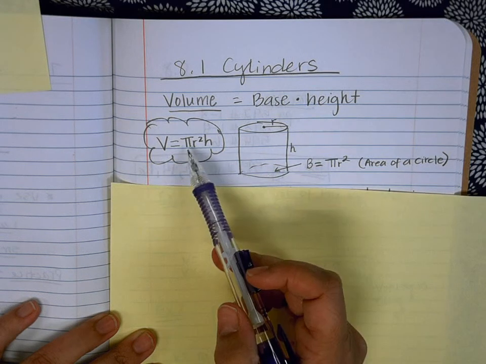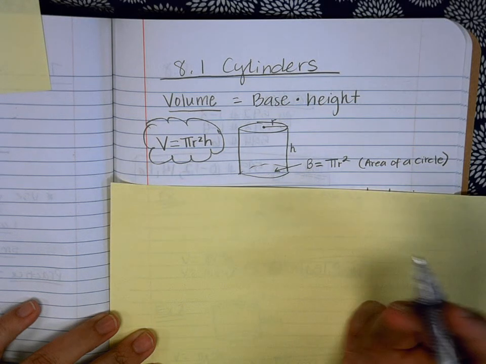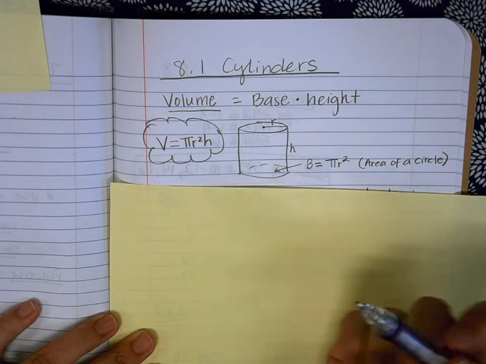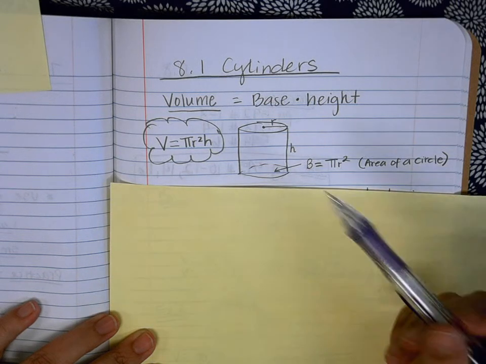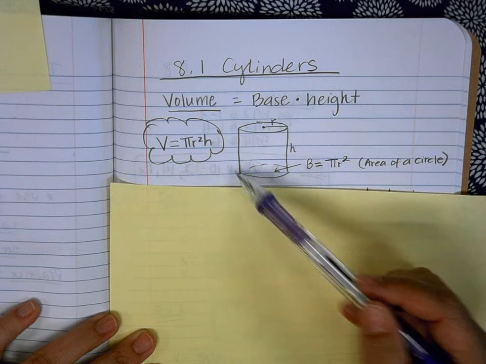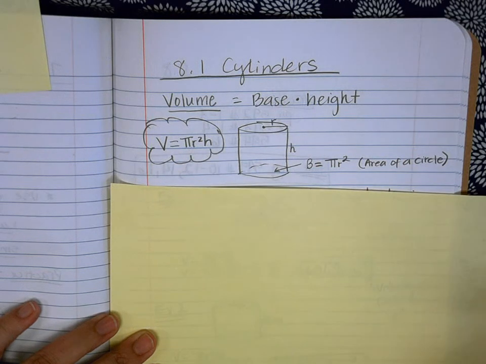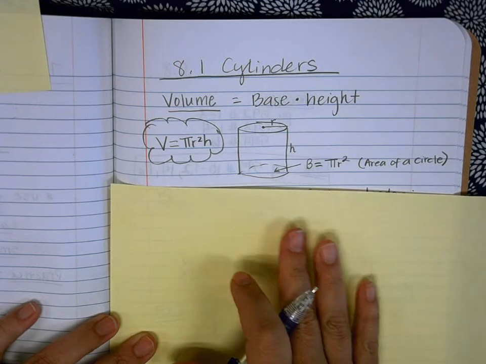Two. So there would have to be a 2 pi r squared in the formula of the surface area. So you're just taking these pieces and putting them together. But the volume, the inside, is pi r squared h. Any questions on that? Pretty basic? Okay.